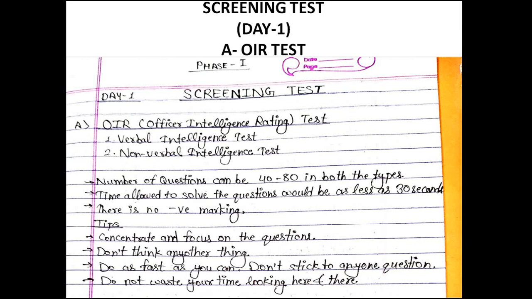Tips: you have to concentrate and focus on the questions. Don't think about any other thing. Do it as fast as you can. Don't stick to any one question. Do not waste your time looking here and there. You can find all these tests in many books, on YouTube channels, and on Google in the form of PDF.